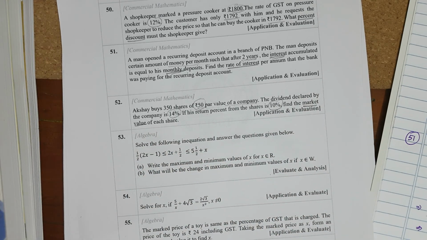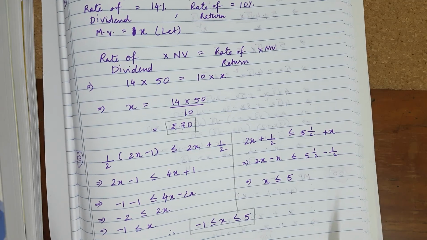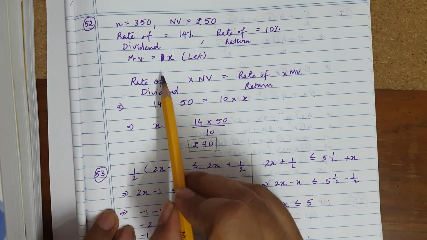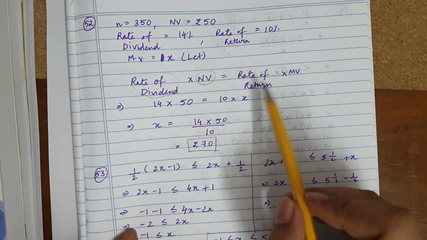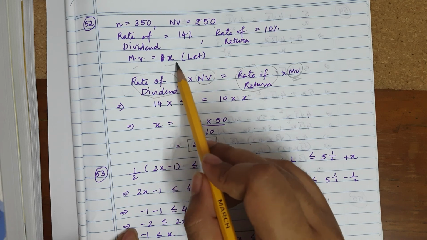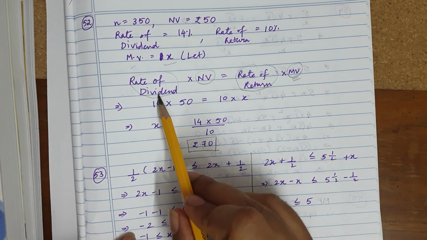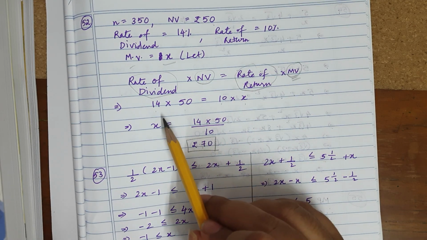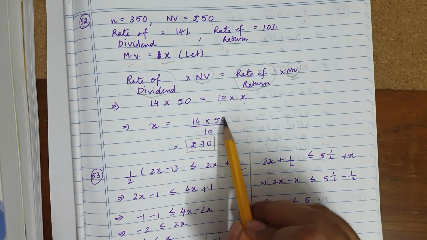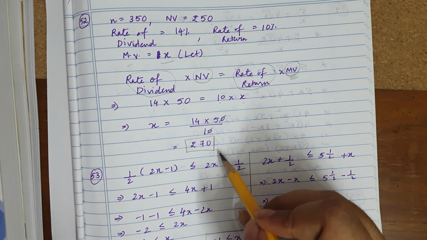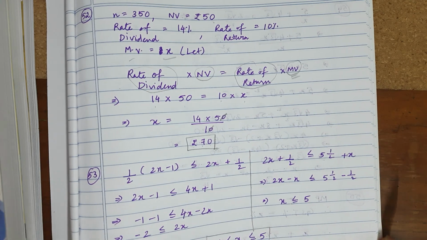So for such questions, we have seen that the formula connecting the two rates and the two values will be very useful. So I can say that your rate of dividend into nominal value is always rate of return into market value. So only the market value is the unknown quantity. Let's say market value is x. So then if you substitute the values, rate of dividend 14, nominal value 50, rate of return 10, market value x. So if I calculate for x, x will be 14 into 50 by 10. So 14 into 5 is 70. So market value of each share is 70 rupees. Moving ahead.